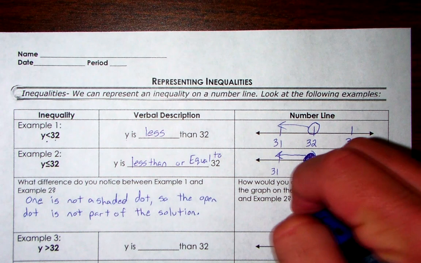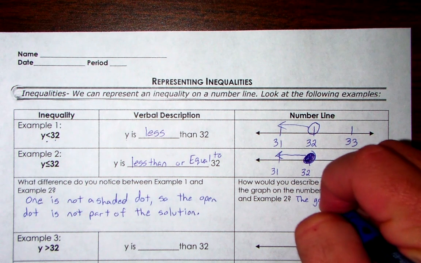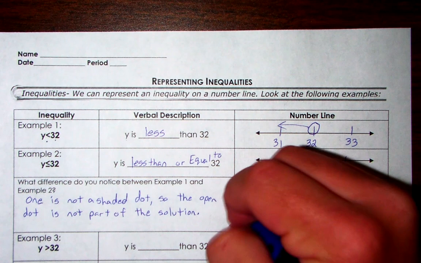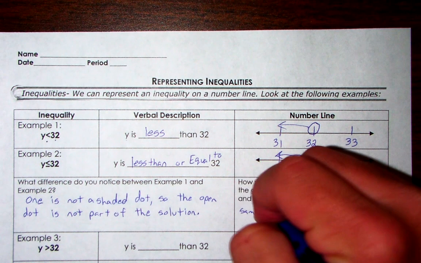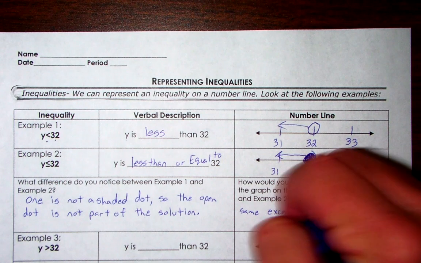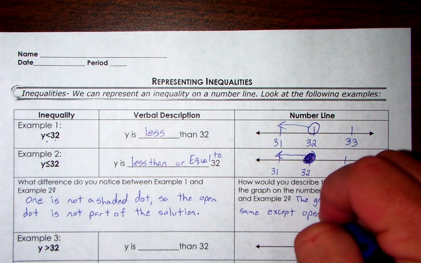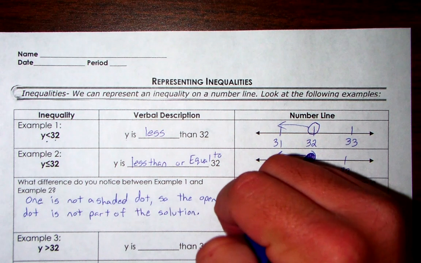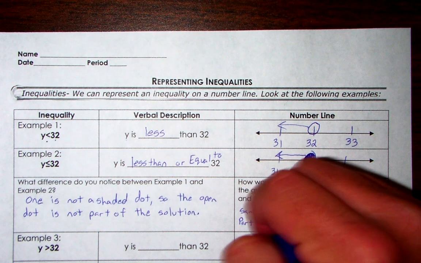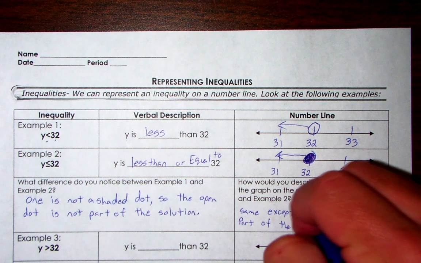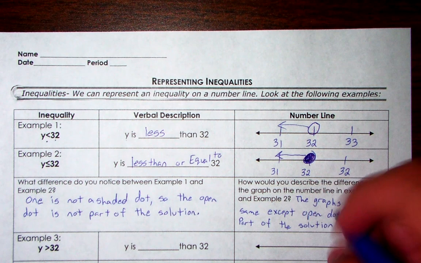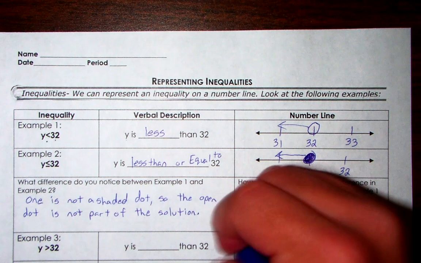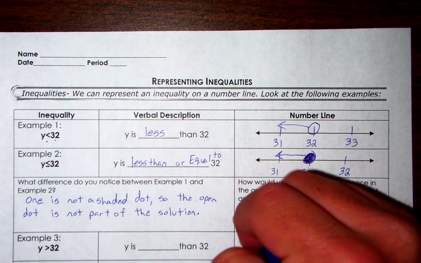The open dot is not part of the solution, whereas the solid dot is part of the solution.